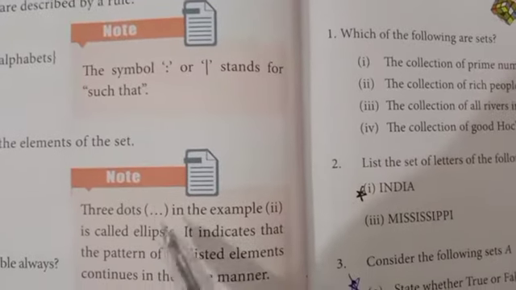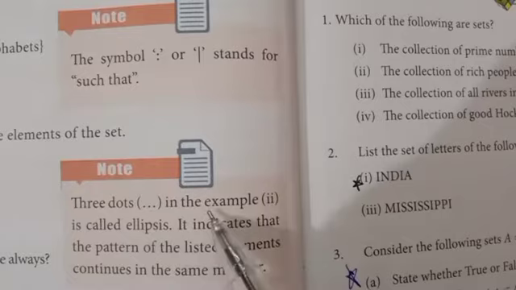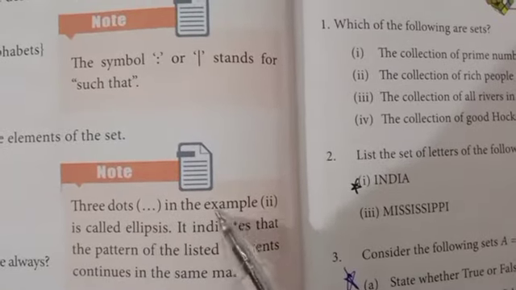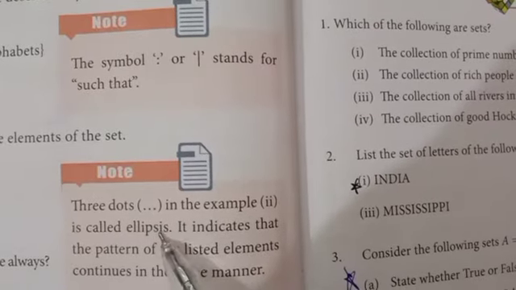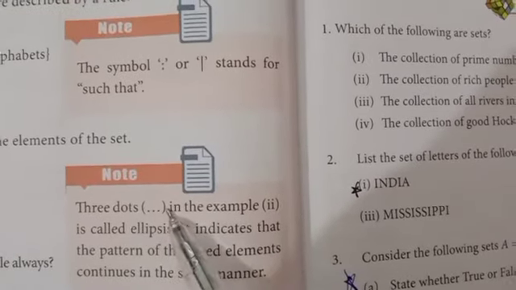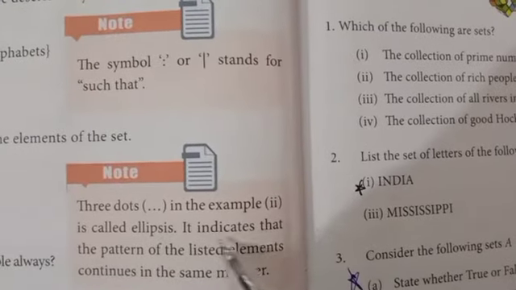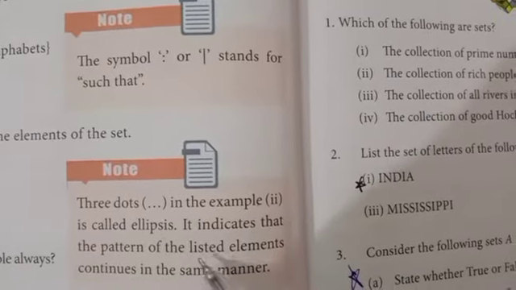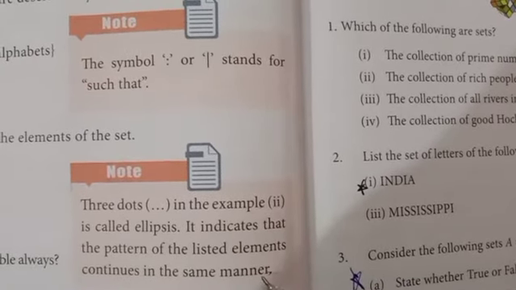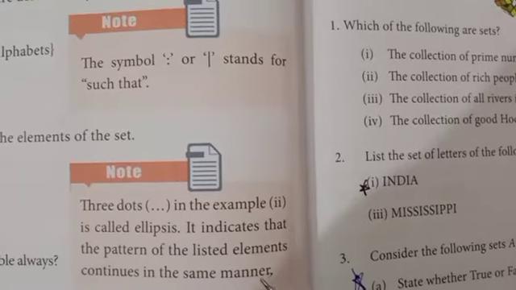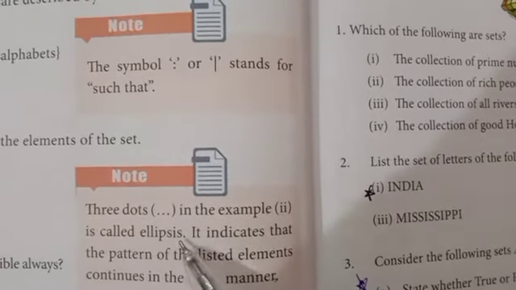Then 3 dots, etc. We use the 3 dots in the example mentioned here. 3 dots is called an ellipsis. For 3 dots like this, etc., the symbol we use is named ellipsis. It indicates that the pattern of the listed elements continues in the same manner. What is the meaning of etc.? It continues in the same manner. The symbol name is ellipsis.